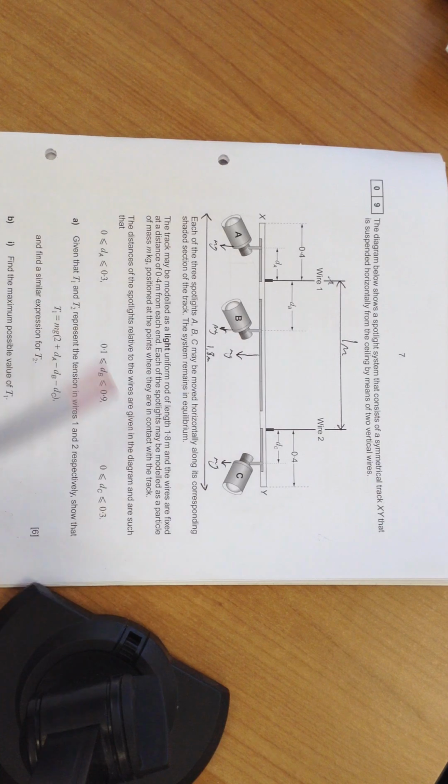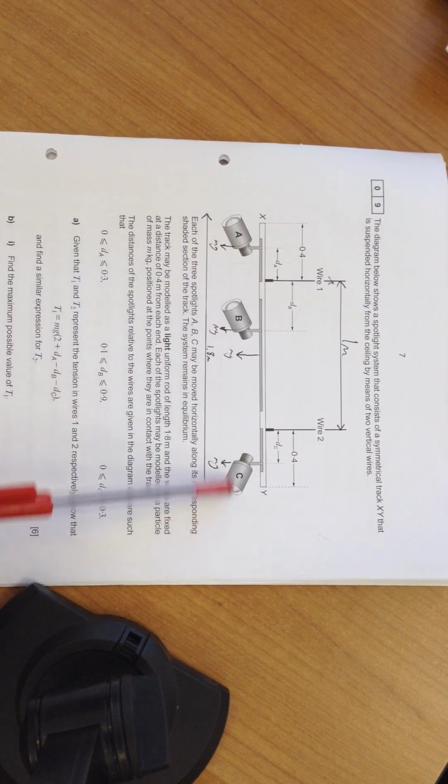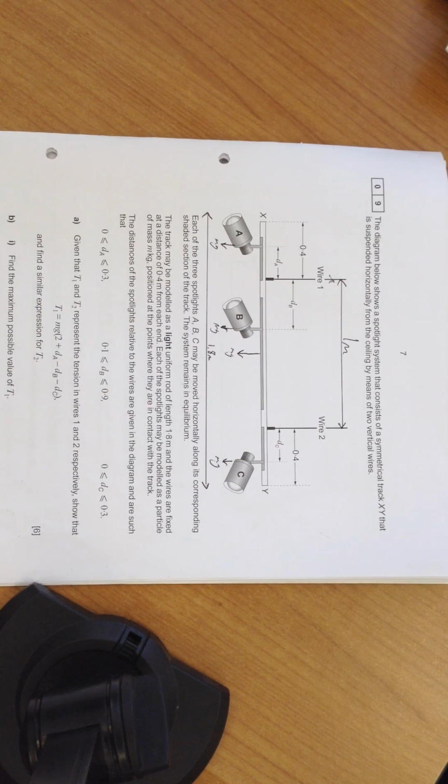So the diagram looks horrific. We've got inequalities because these lights can move on tracks, right? And there's hardly any numbers involved at all. They don't want any sort of numerical answer. They want an expression for the tension in wire 1 that looks like that. And they then want a similar expression for the tension in wire 2, right?